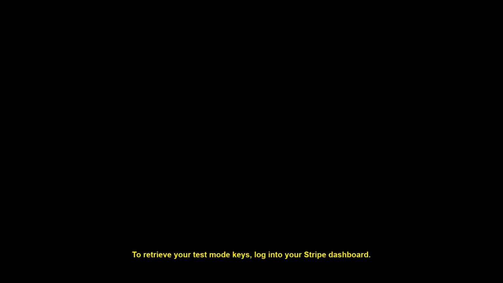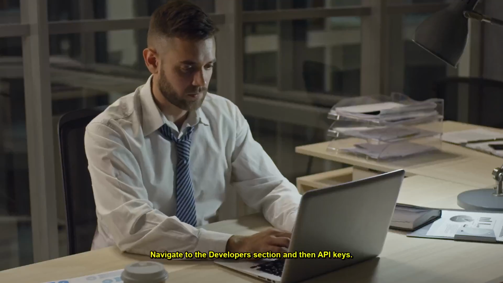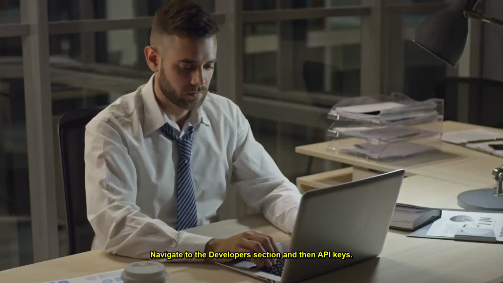To retrieve your test mode keys, log into your Stripe dashboard. Navigate to the Developers section and then API keys. Here, you'll see your publishable key and secret key for test mode. Copy the secret key. You will need this for making API calls.